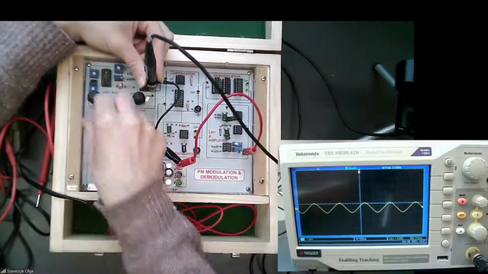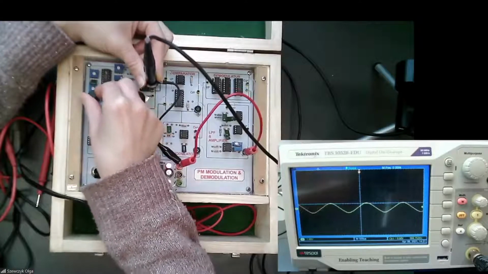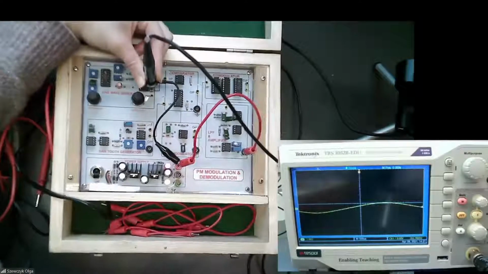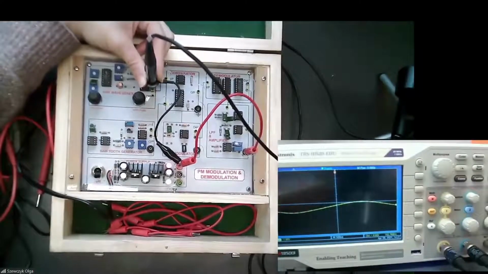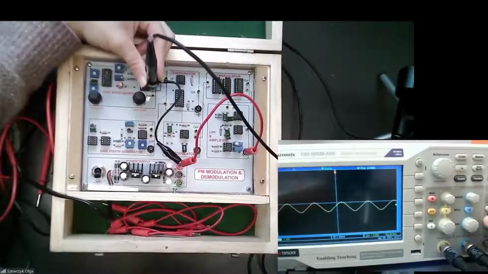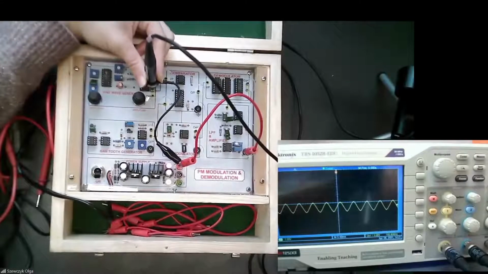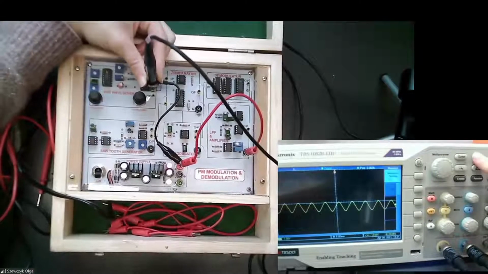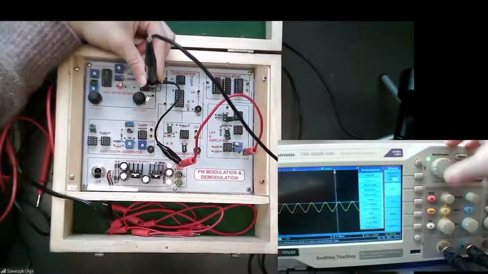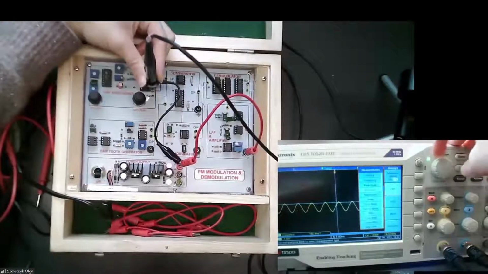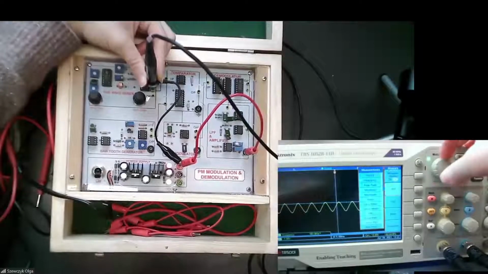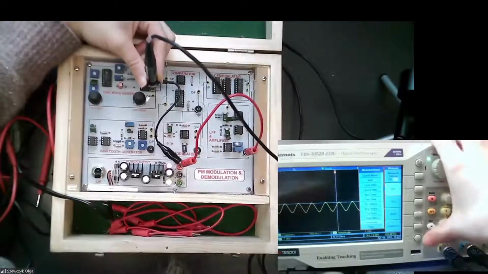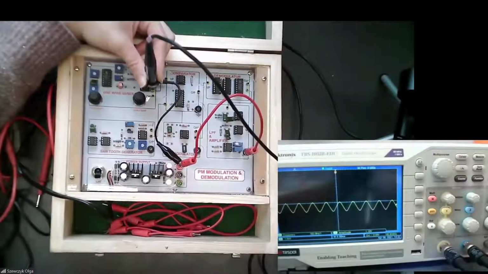Okay, so let's check the minimum frequency. We need to choose here what we want to measure. So we want to measure frequency and amplitude. Okay.